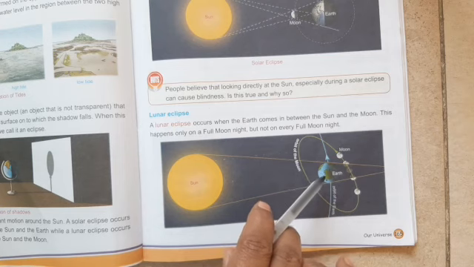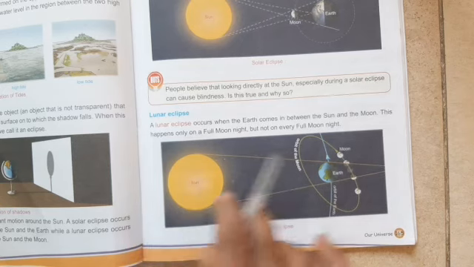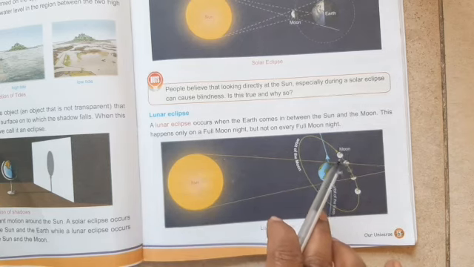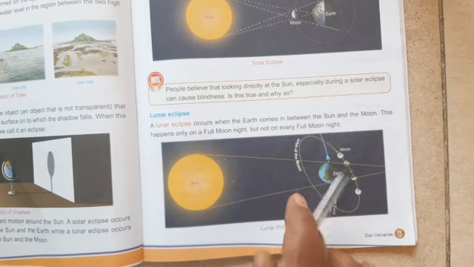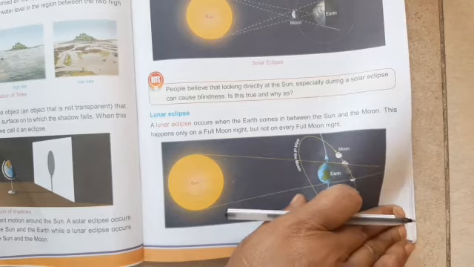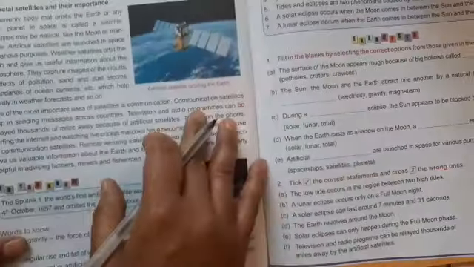A lunar eclipse occurs when the earth comes in between the sun and the moon. This happens only on a full moon night, but not on every full moon night. Understood, my kids? A lunar eclipse occurs on a full moon night, but not every full moon night.